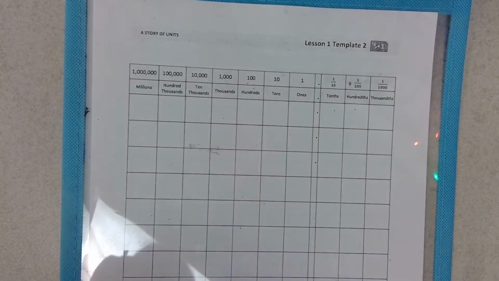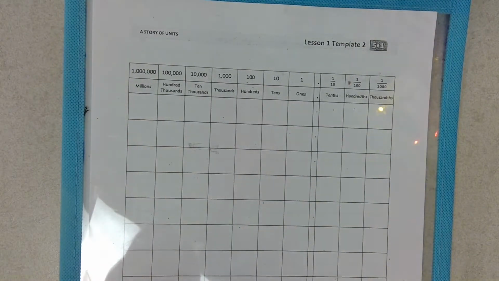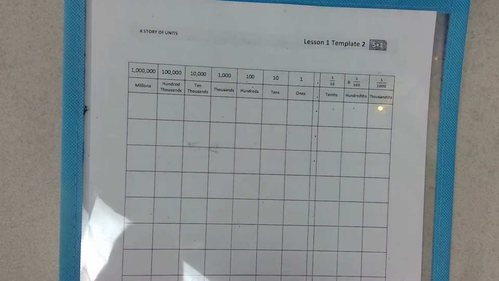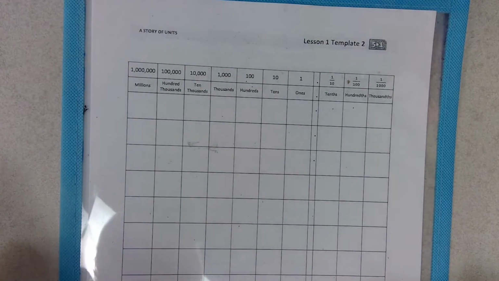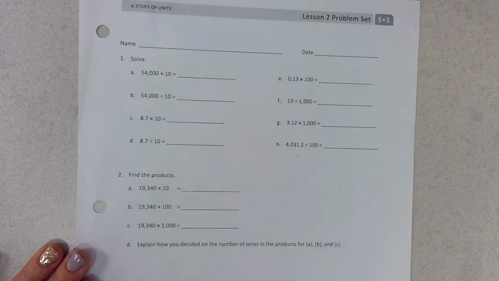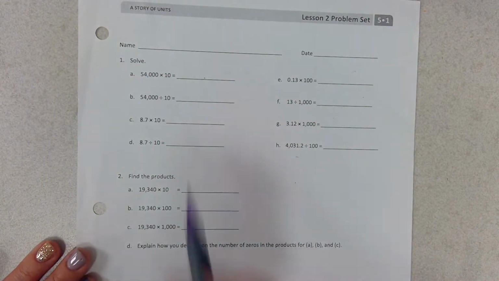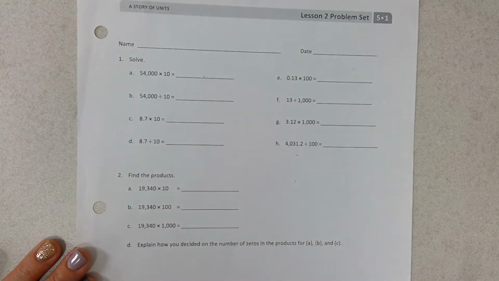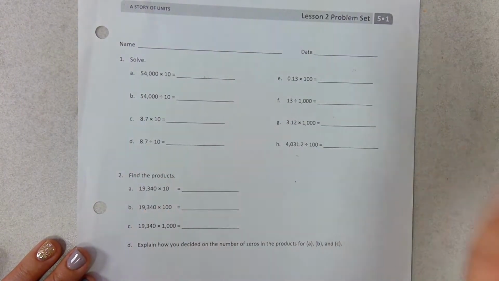This is actually one of my very, very favorite place value charts that I will always use quite a bit. So if you need to use it, definitely use it all the time, okay? Now, the one thing that we need to remember is that when we multiply, my number is going to get bigger. When we divide, my number gets smaller.